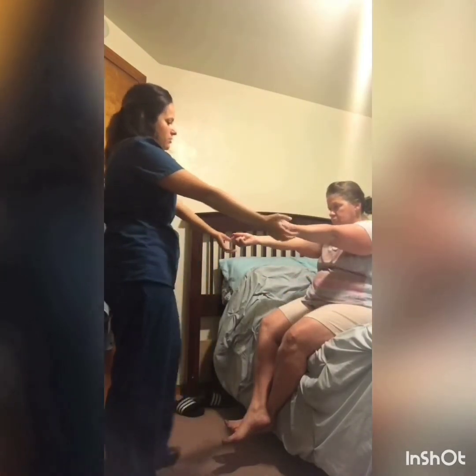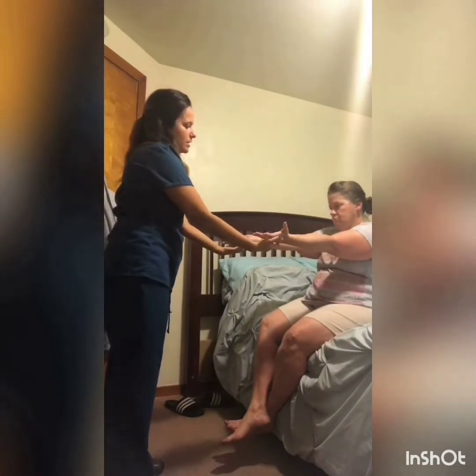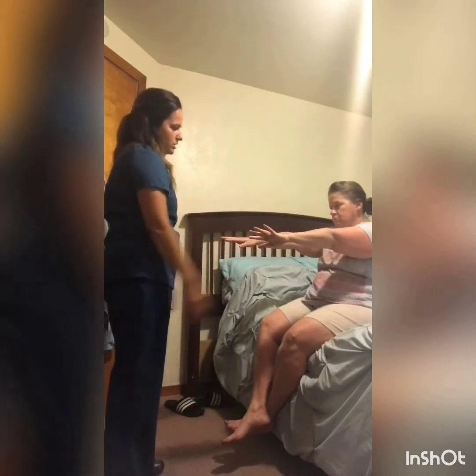And while you have them out, you can ask them to open their palms. And this is the supination position. You can also ask them to do the pronation, just flipping your hands over. And if there's any pain there, then you can move on with that assessment.